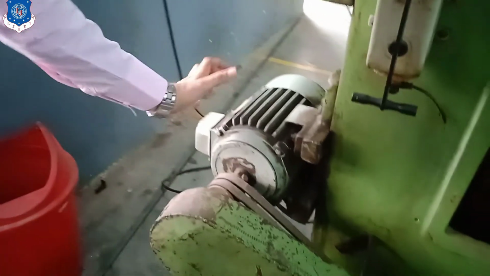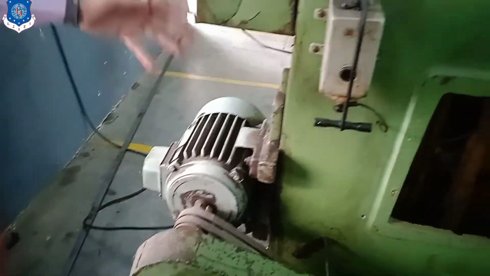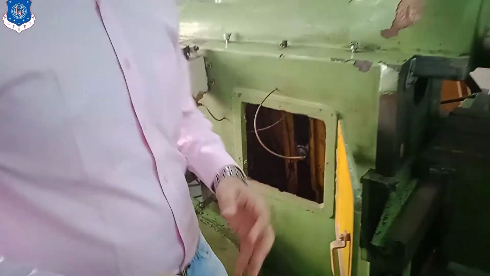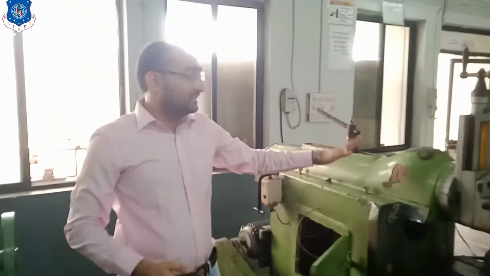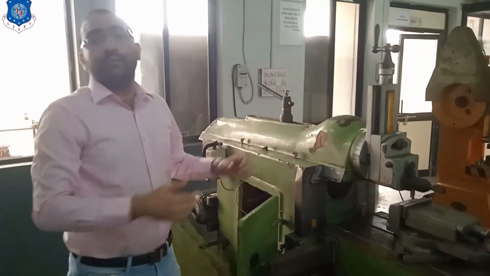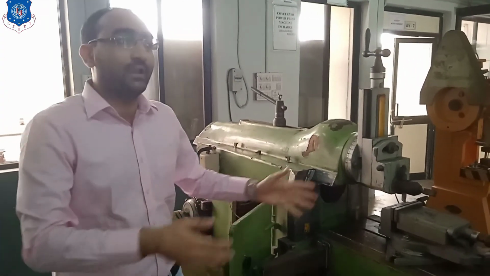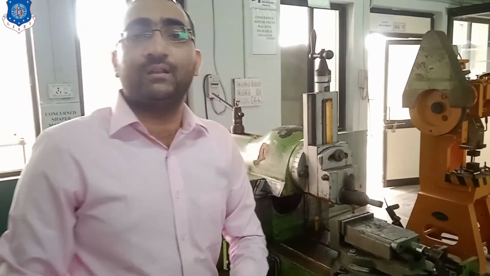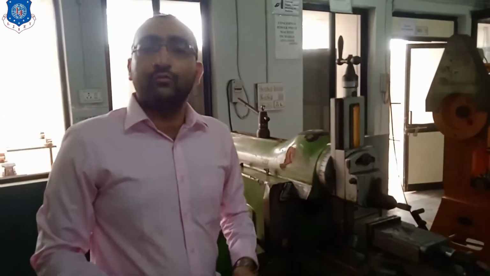So basically one motor is located over here which is used to give power to the machine, and this power is transmitted to the belt. With the help of this belt, this quick return mechanism is moving, and this is how the shaper machine will be working. And now we will be seeing how it works in the practical on a workpiece, and how it is going to react.